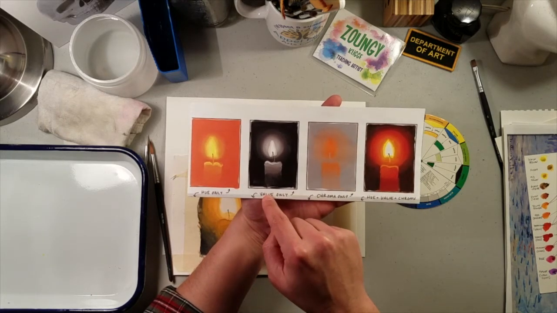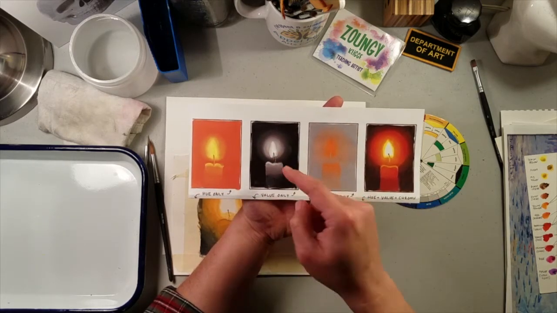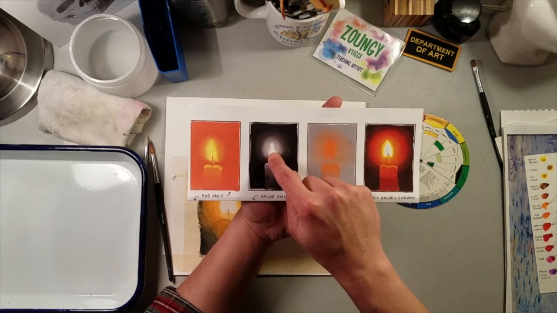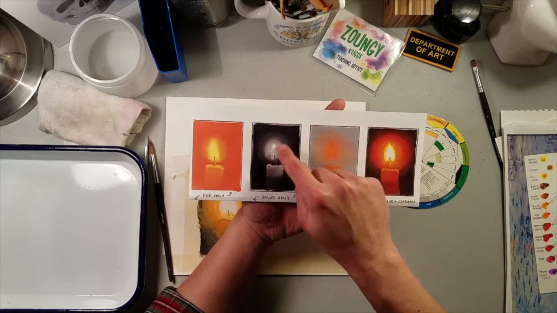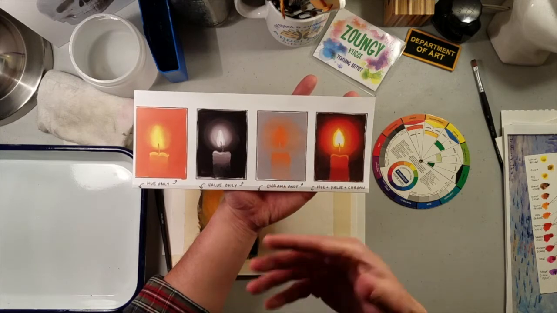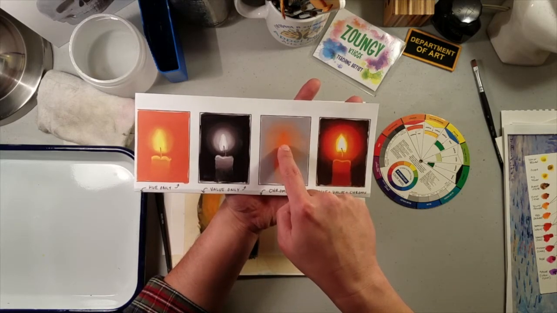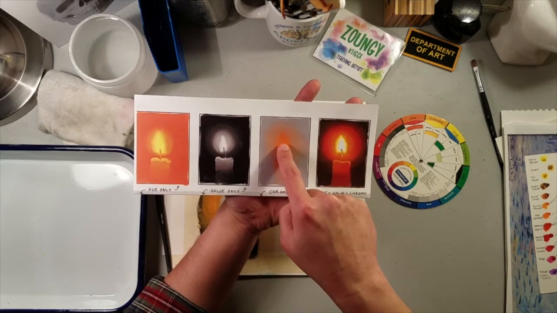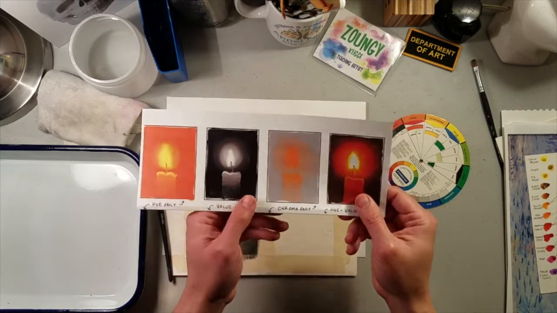The value change in the painting, again, value has to do with light and dark, is going to be obviously light in the middle where the flame is, and then it's going to become kind of a pale gray, medium gray, and then very dark as we get out towards the outer part of the painting. The chroma, the color intensity, is going to shift in that the color is going to be very intense near the source of light, the flame, and it's going to lose intensity as we get away from the candle.